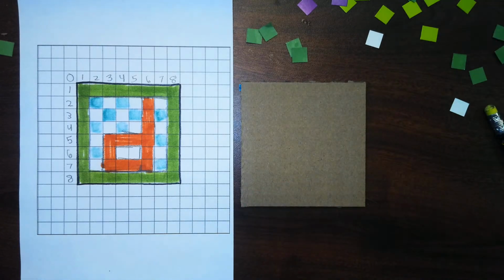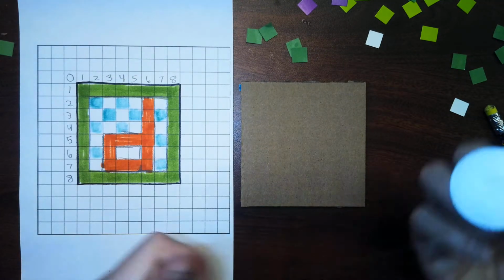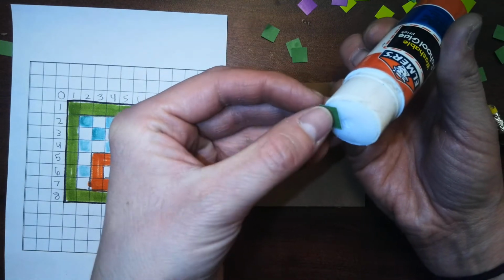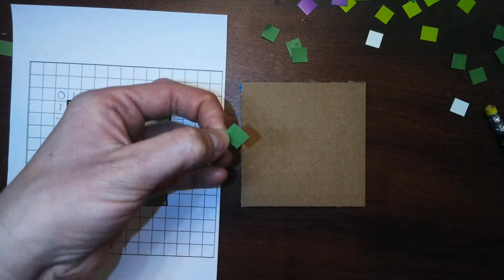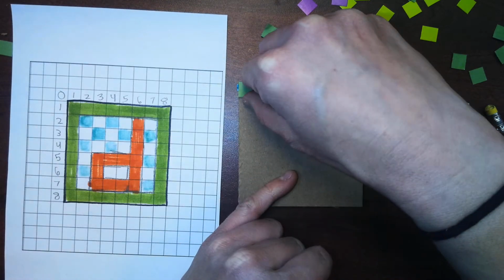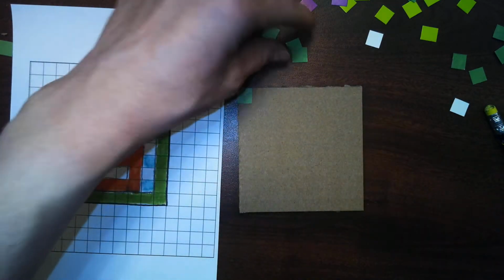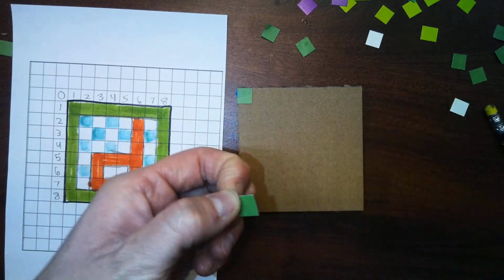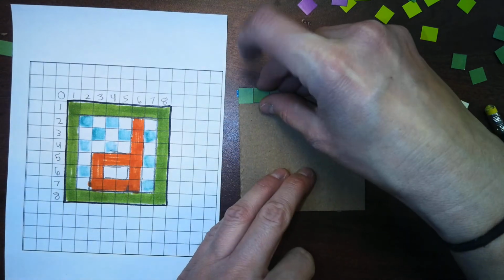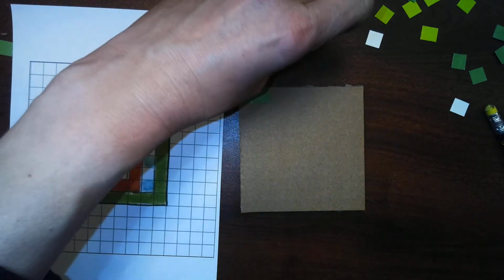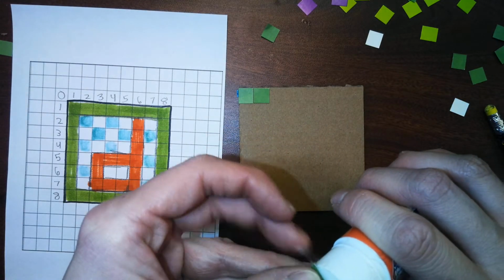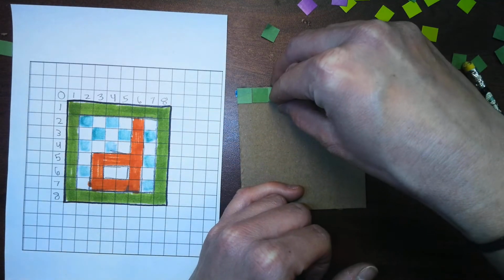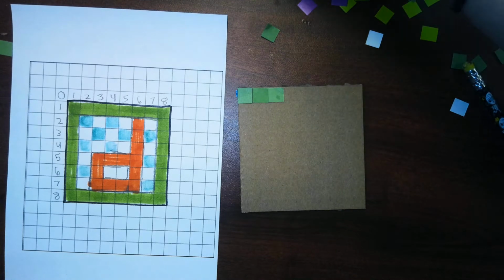All right, with a glue stick, these are tiny pieces, so I'm going to just lightly put my tile on my glue stick to get a little bit of glue on it and glue it down. Then I'll do the next one. A little bit of glue goes a long way. Your fingers are probably going to get sticky, but that's how you know you're making art. So I'm gluing all the way across before I go anywhere else. I'm going to work on it and come back.